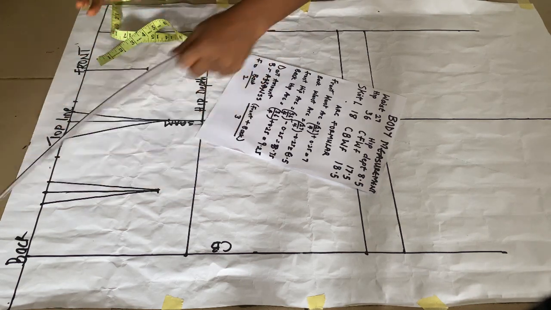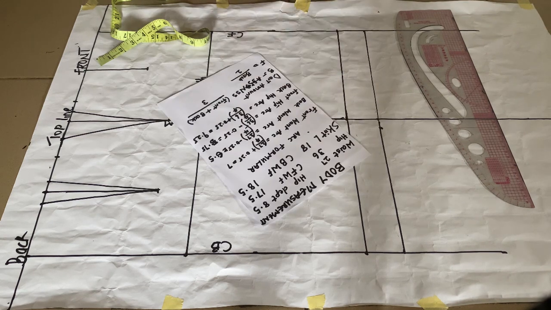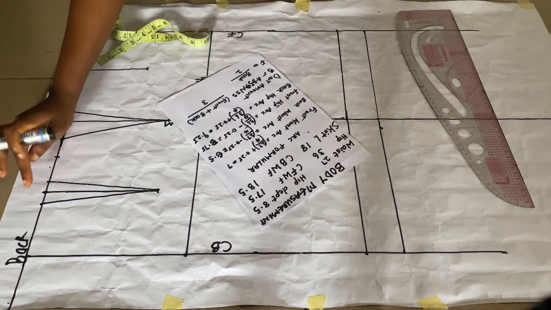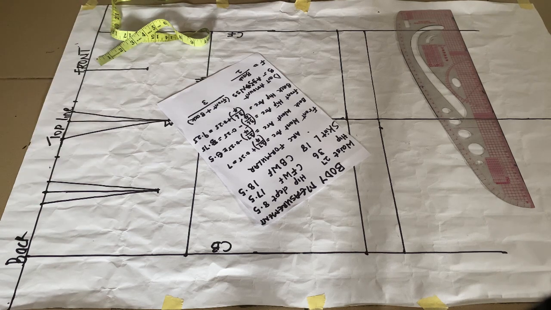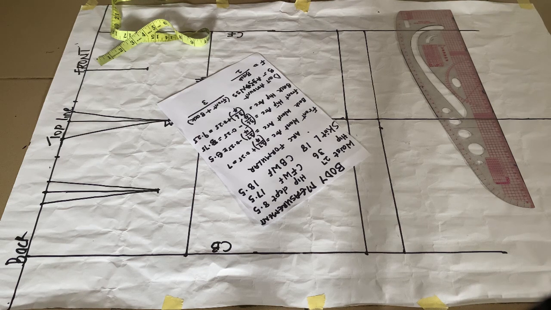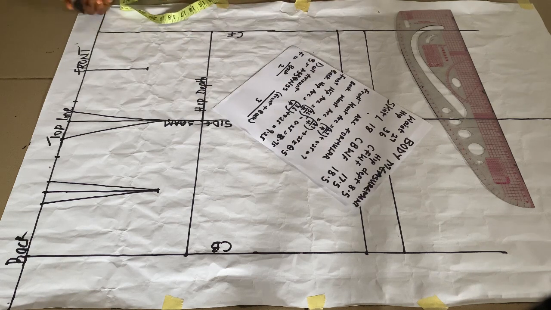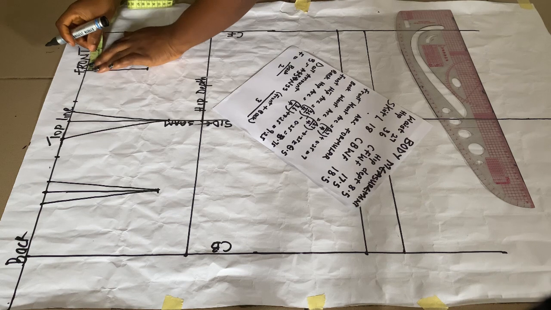So that's to get the dart for the back. While to get the dart for the front, whatever you have as the dart amount in the back, you divide it by 2. So I have 0.7 at the back. 0.7 divided by 2 gives me 0.35. So for the front, I'll mark 0.3 on both sides of the dart line.